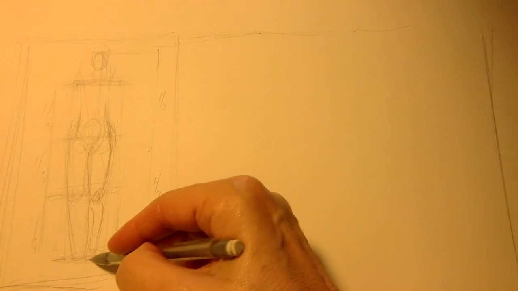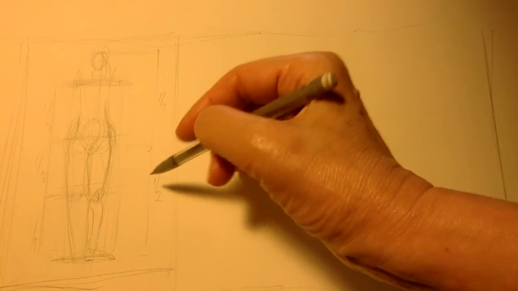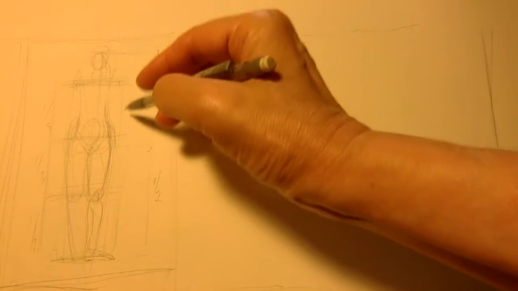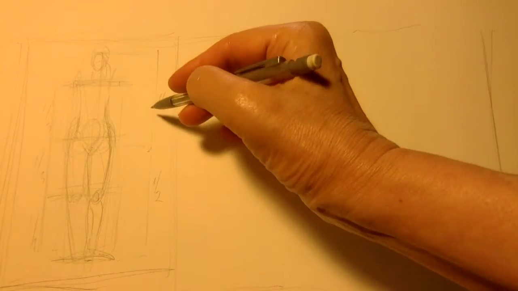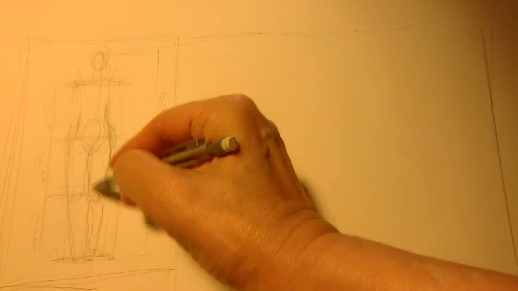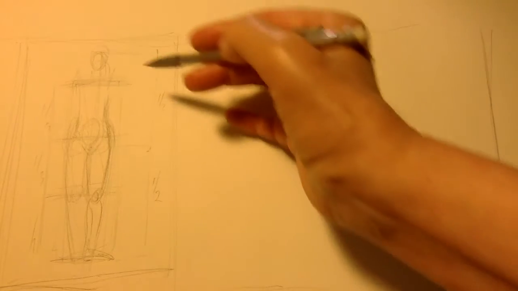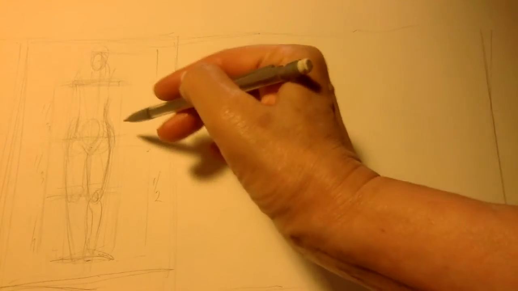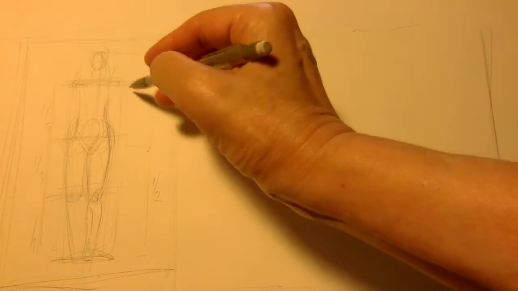ovoid forms. Ovo, egg in Latin. Ovoid, egg-shaped. Roundness is very pertinent to the human body. Take advantage of it when you express with your line this roundness, elongated, more robust, whatever is the figure you're working on. Still, there are no straight lines in the human body.